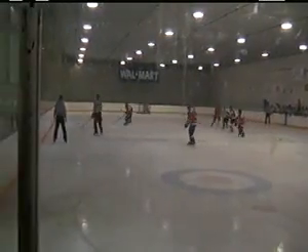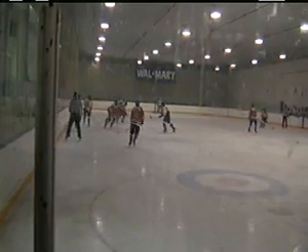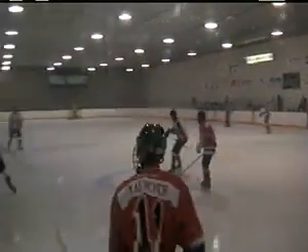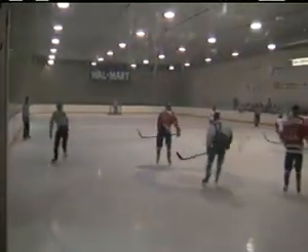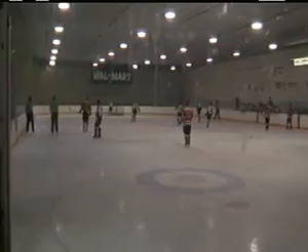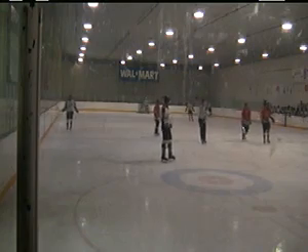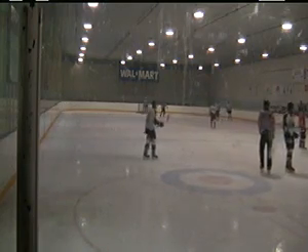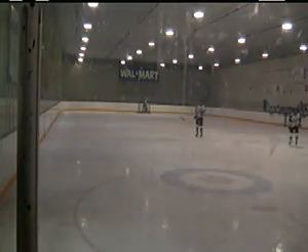And Yellowstone in the neutral zone, going back and forth. Yellowstone has a nice dump in the corner. Looks like Yellowstone is going on all cylinders here, and a big hit. And we've got an icing for Great Falls Americans. Number 9 looks a little shaken up from the last hit.